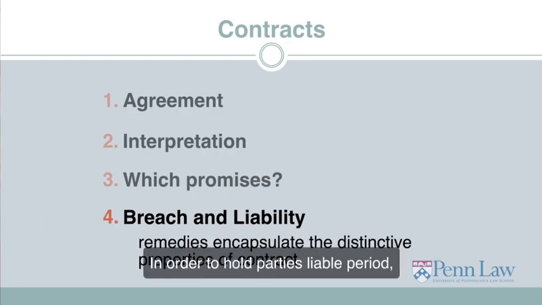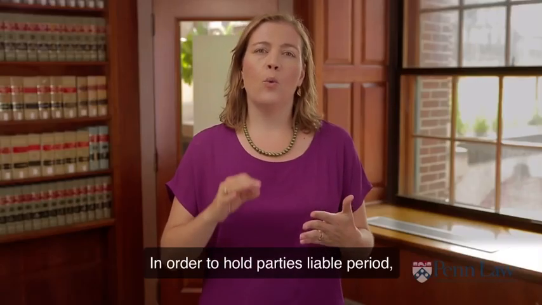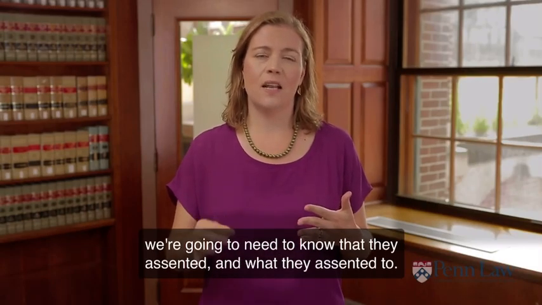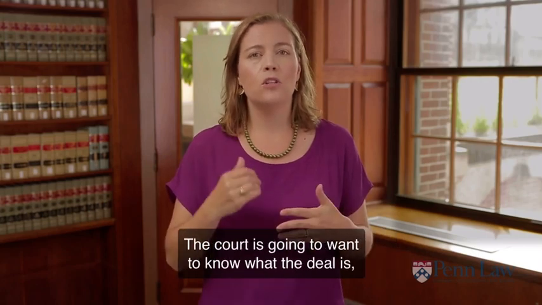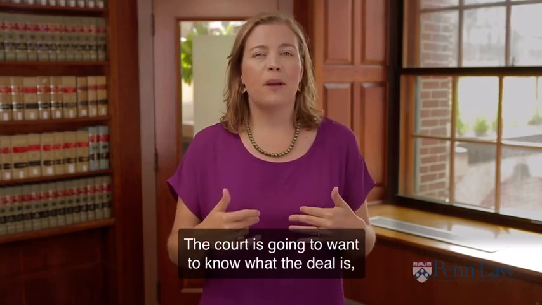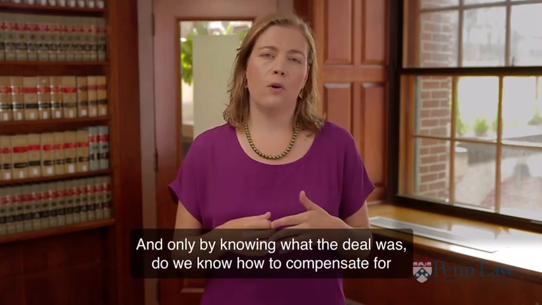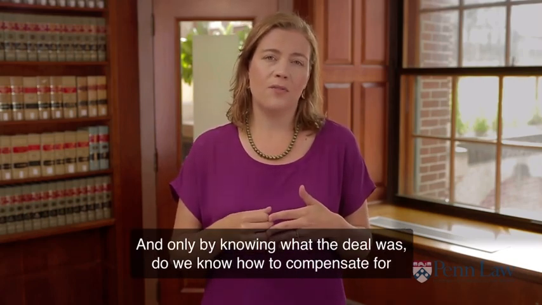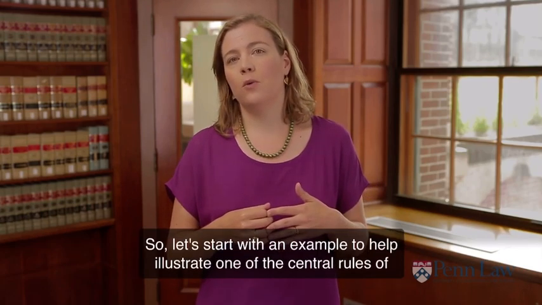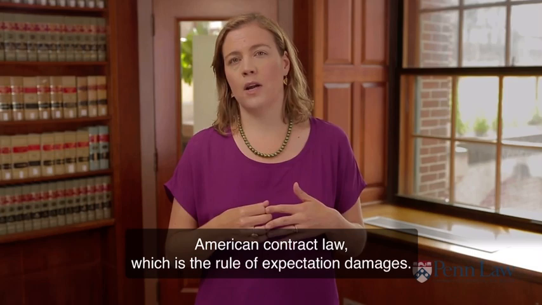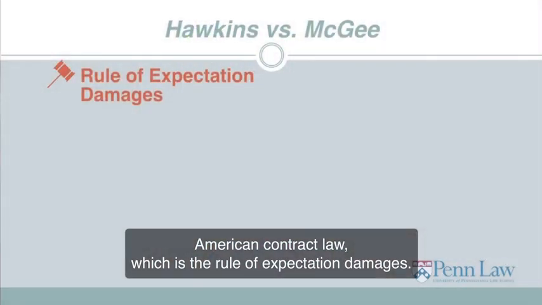In order to hold parties liable, period, we are going to need to know that they assented and what they assented to. The court is going to want to know what the deal is because we want to make sure we're holding people to the right contract. And only by knowing what the deal was do we know how to compensate for the deal's failure. So let's start with an example to help illustrate one of the central rules of American contract law, which is the rule of expectation damages.